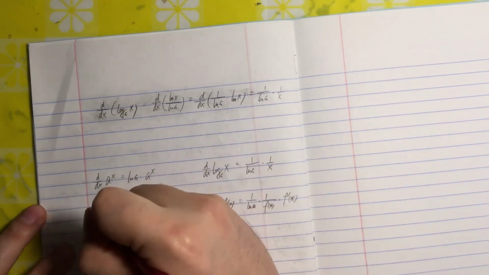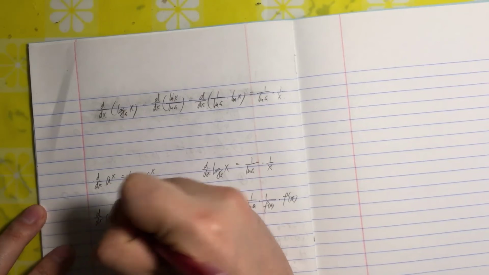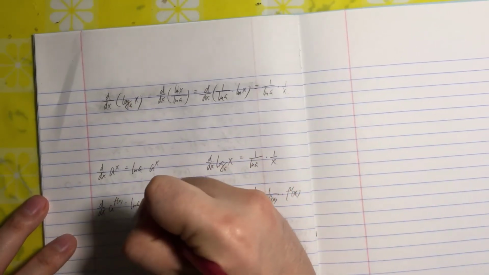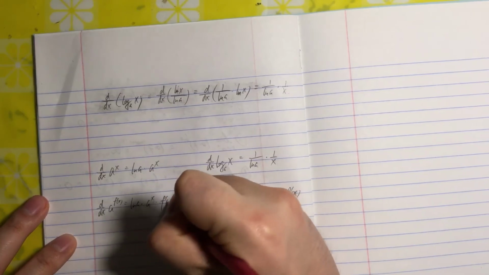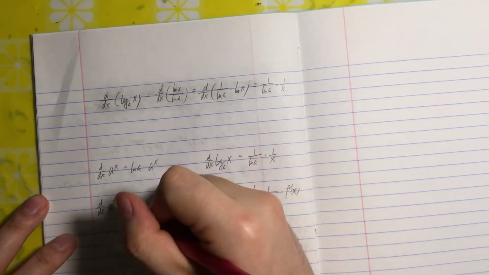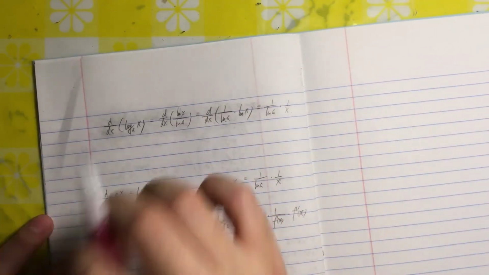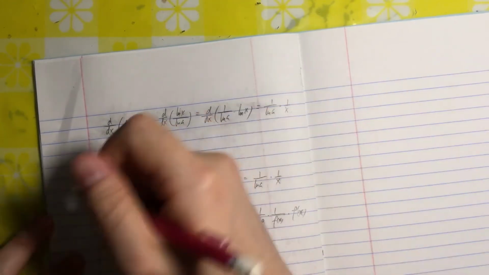In general, when we take the derivative of a to the power of f of x, if I apply chain rule, I get ln of a times a to the power of f of x times f prime of x, the derivative of the exponent. So that's the formula for the derivative of the general exponential and logarithmic function. So keep it in mind.